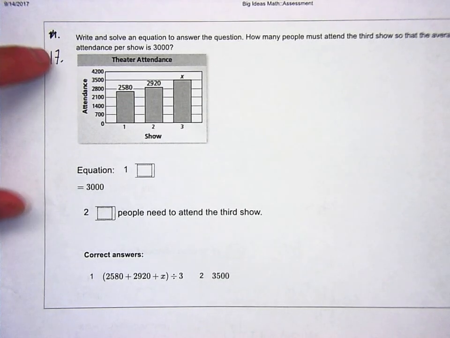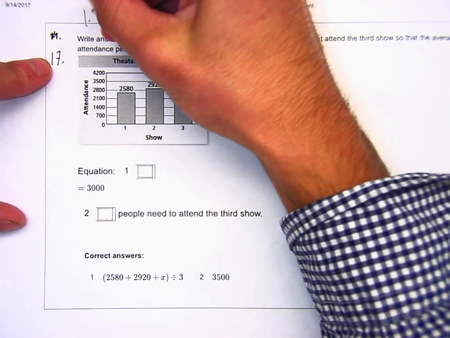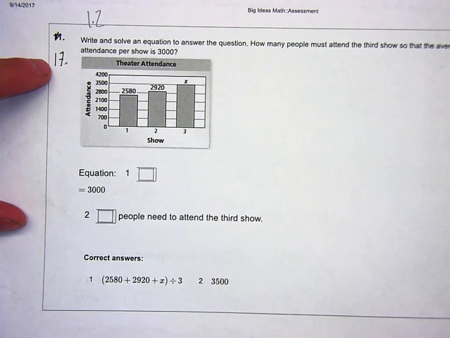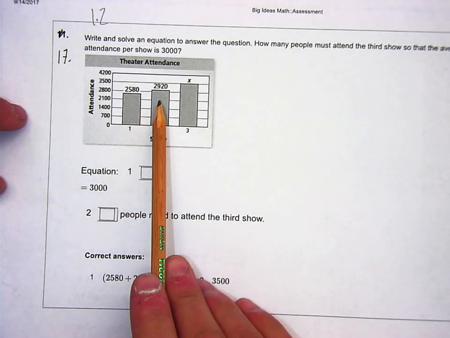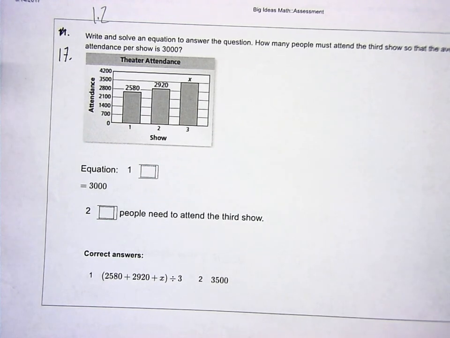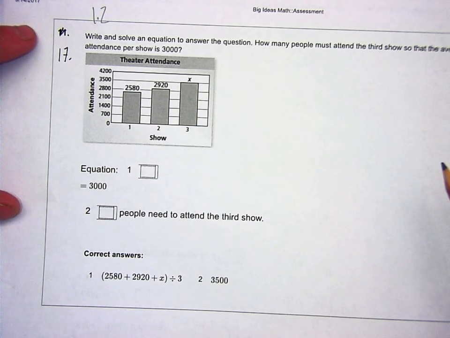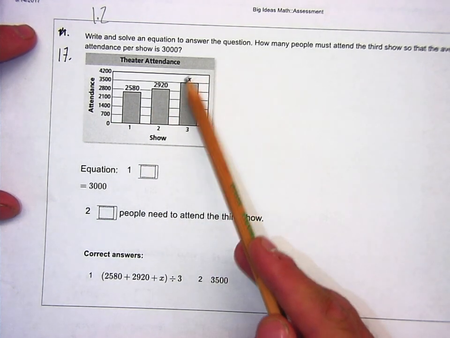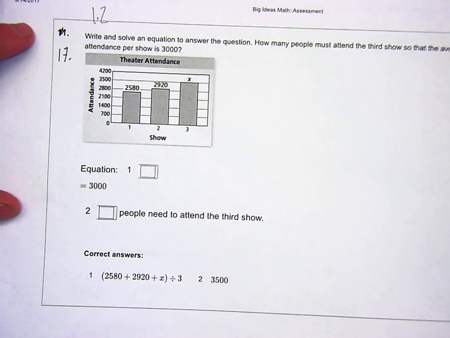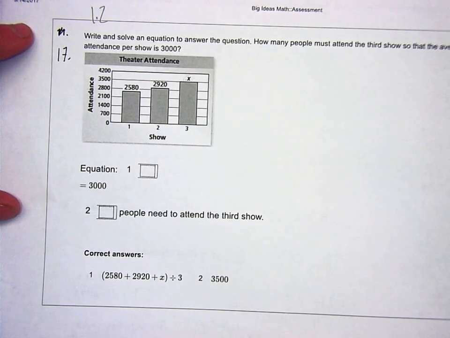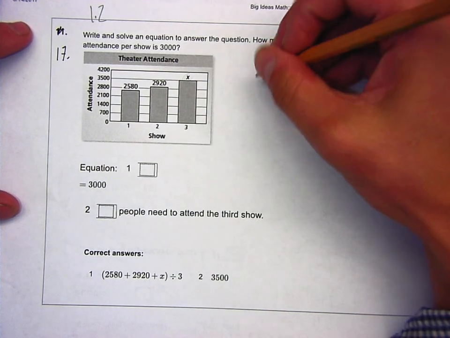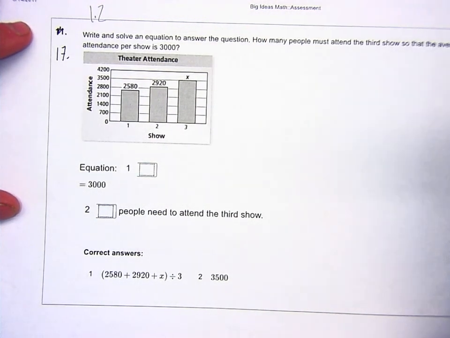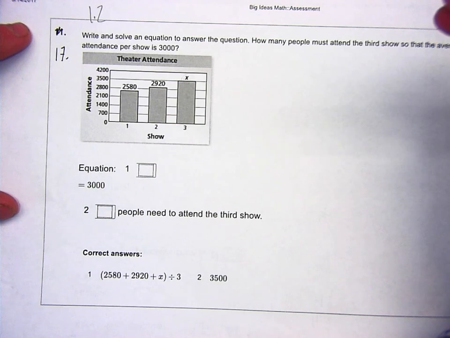Alright, so here we're looking at 1.2, exercise number 17. We have 3 different data points for attendance for 3 different shows. And we are wondering what must the attendance be of the 3rd show so that the average attendance over all 3 shows is 3,000. Finding the average, you probably remember from your years of 7th grade.